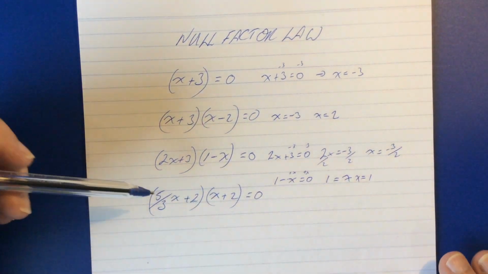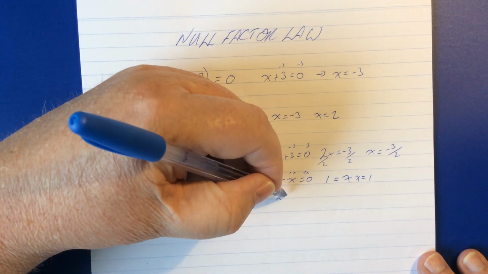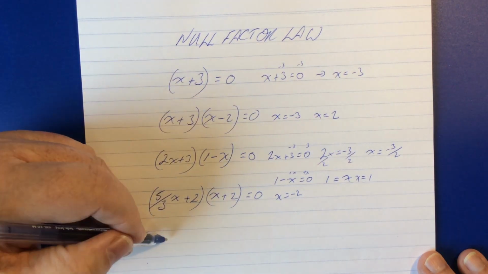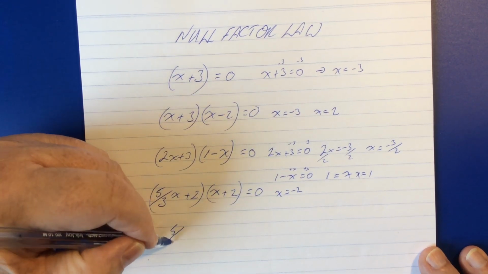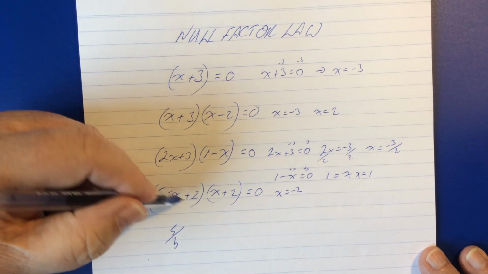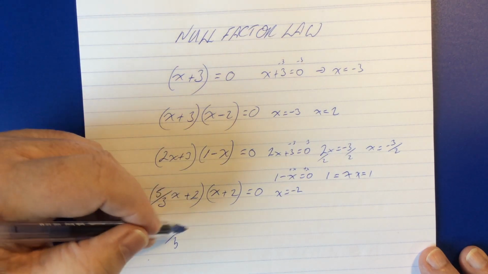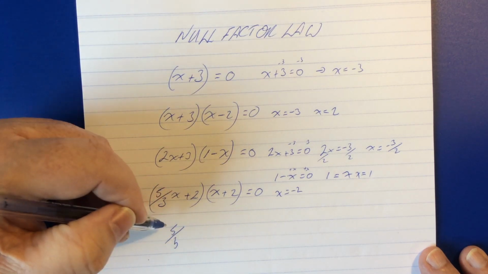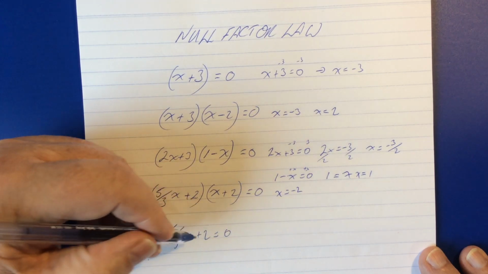Now, I left the best till last. This one's pretty straightforward. This is just x = -2, but this thing, it's not uncommon to see quadratic or cubic or quartic factors that look like this. So 5/3 x + 2 = 0.